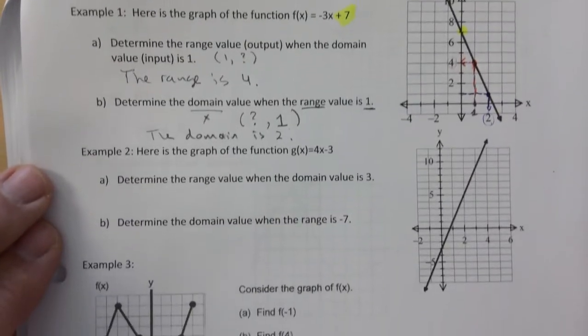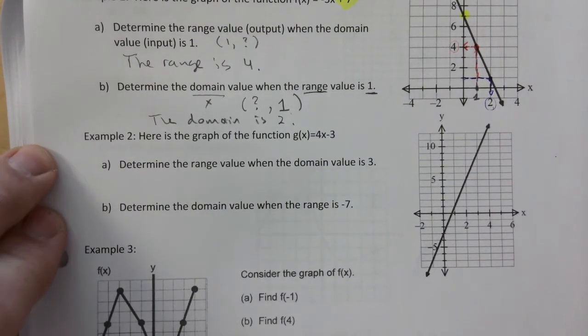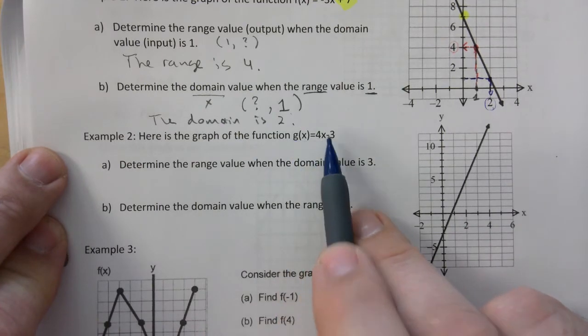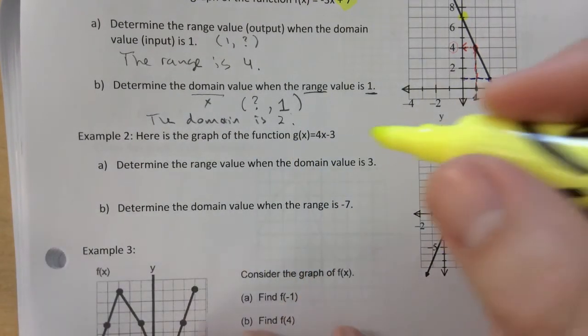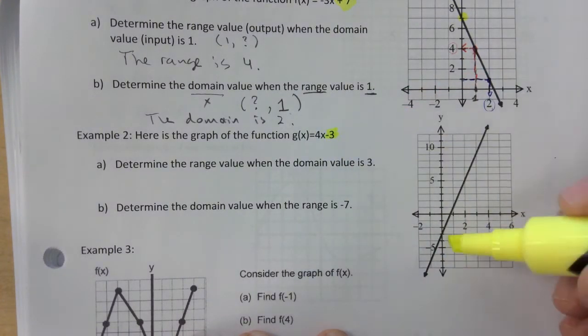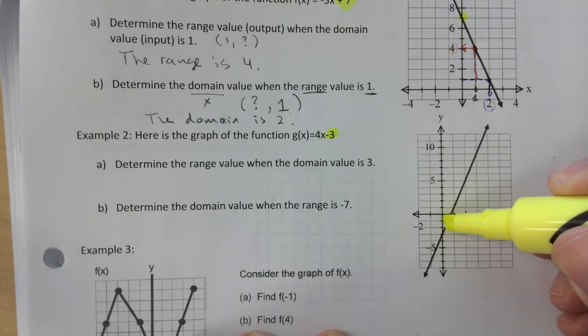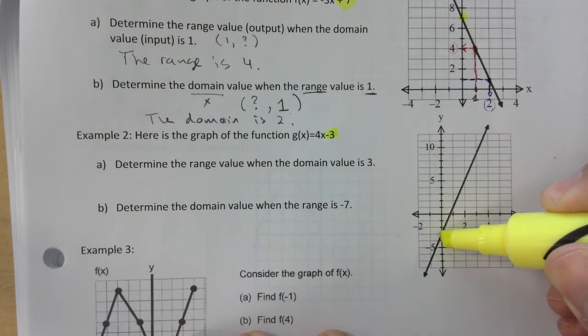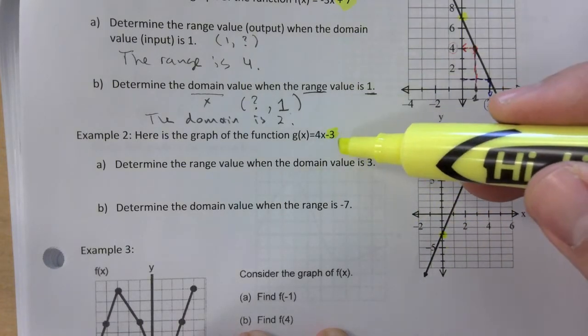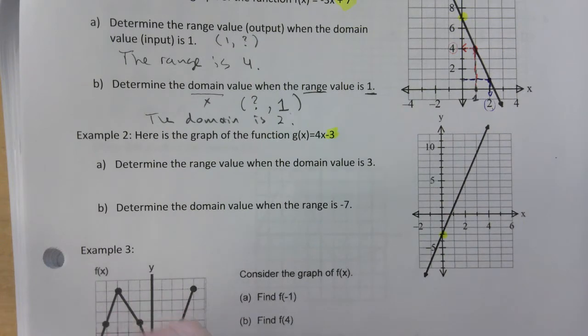Let's keep going. Here's the graph of the function g of x is equal to 4x minus 3. I want you to highlight something for me. Notice that this is negative 3 at the end here. Count from the center: 1, 2, 3, minus 3, it goes right through there. That's a pattern you're going to see: that constant at the end tells you where that line is going to cross the y-axis.